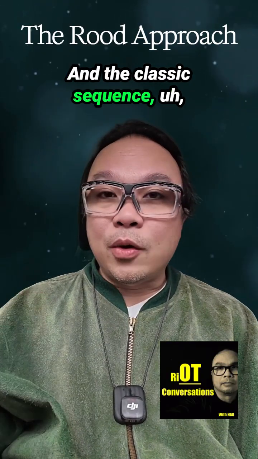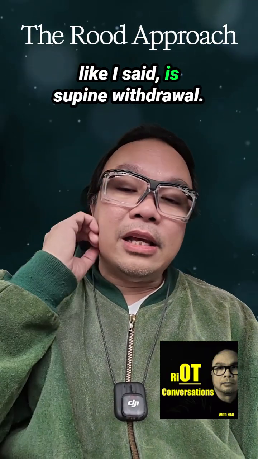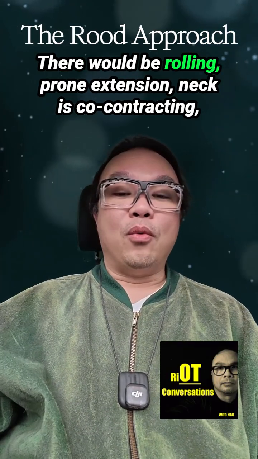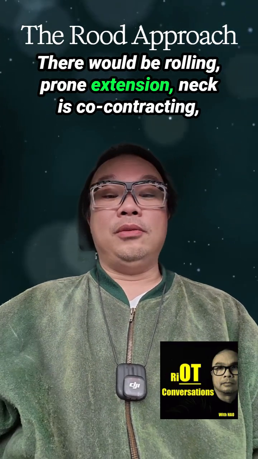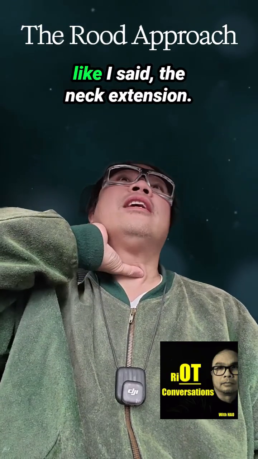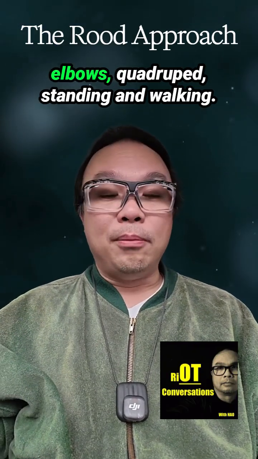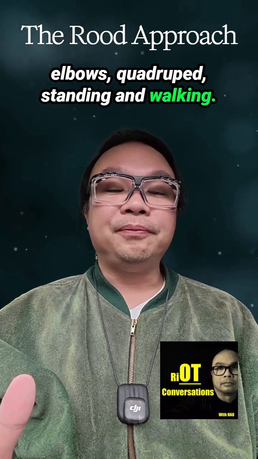And the classic sequence, like I said, is supine withdrawal. There would be rolling, prone extension, neck co-contraction. After the neck co-contraction, you have prone on elbows, quadruped, standing, and walking.